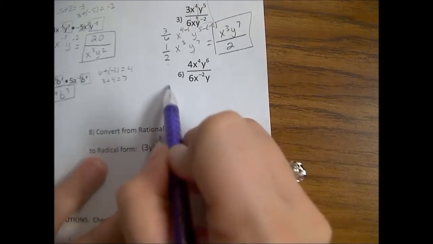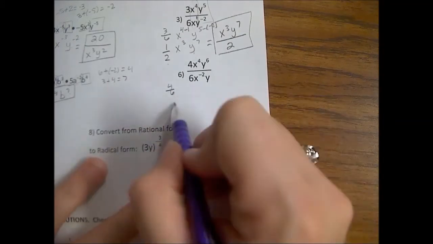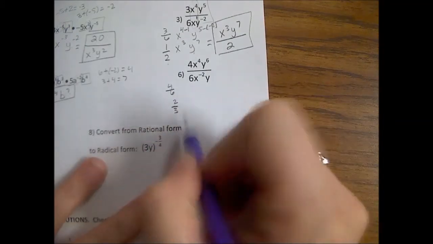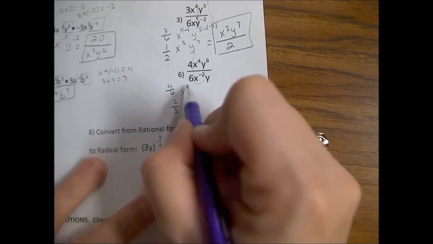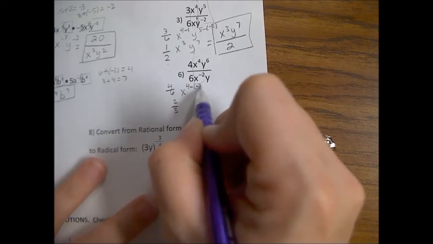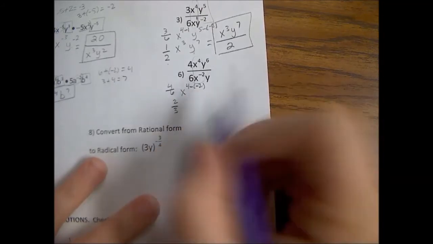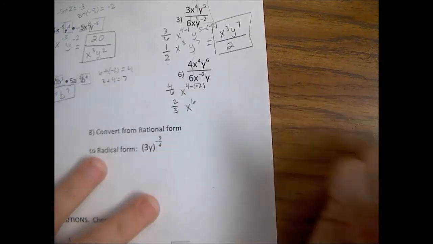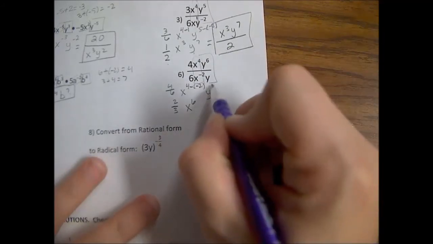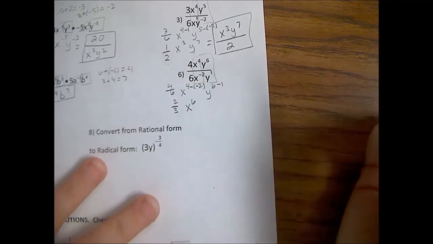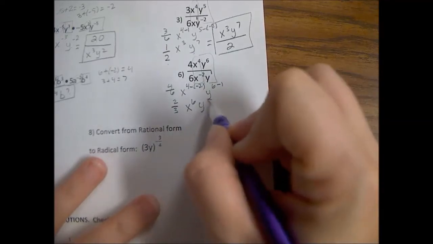First off, I'm seeing that 4 over 6 can simplify to 2 over 3. My x's, I'm going to have x raised to the 4 minus negative 2, same thing as saying 4 plus 2. So x has a power of 6. And then here we're going to have y to the 6 minus 1, which is y to the 5th.